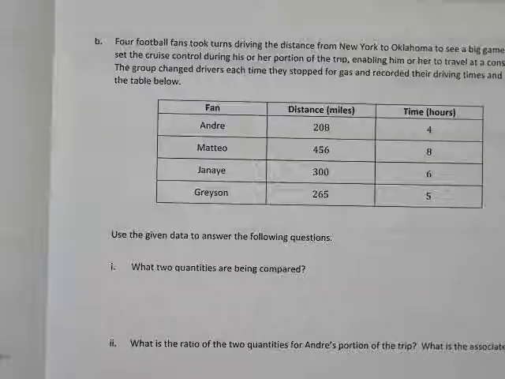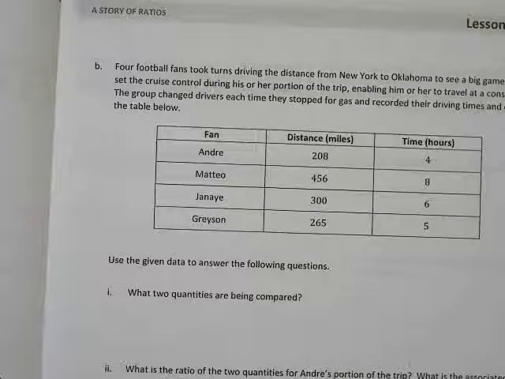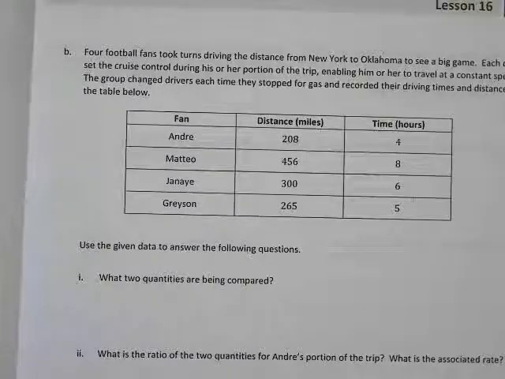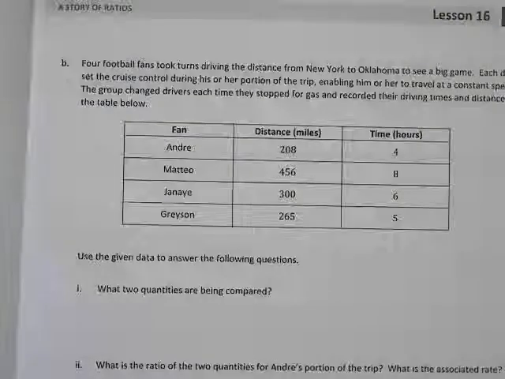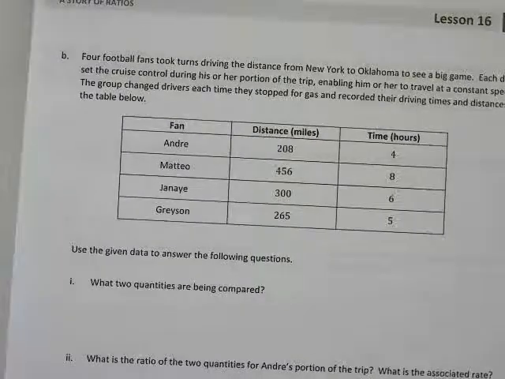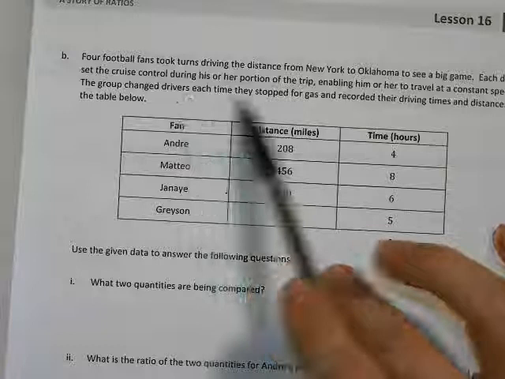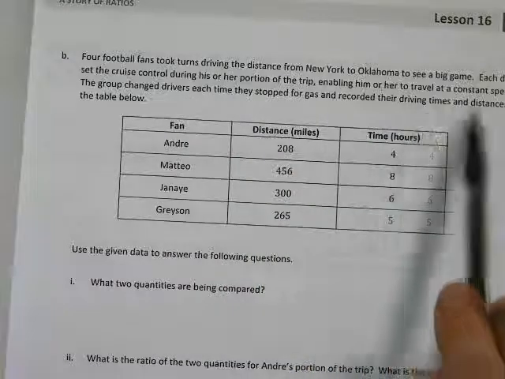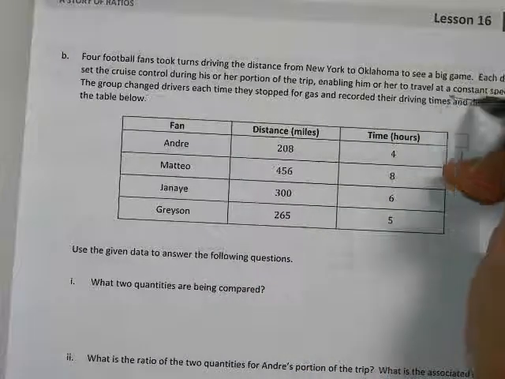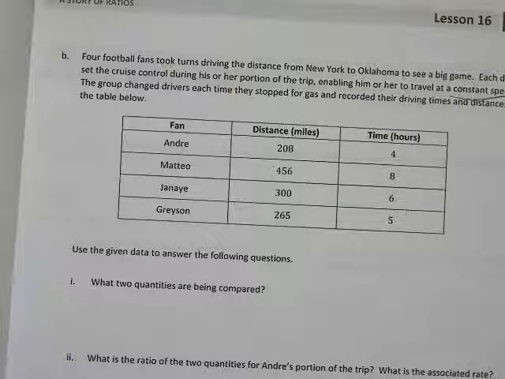So let's first look at our scenario. There are 4 football fans that took turns driving the distance from New York to Oklahoma to see a big game. Each driver set the cruise control during his or her portion of the trip, enabling him or her to travel at a constant speed. And remember, anything like that is important if we're going to be doing ratios because it has to always be true in the scenario. The group changed drivers each time they stopped for gas and recorded their driving times and distances in the table below. It says, use the given data to answer the following questions.